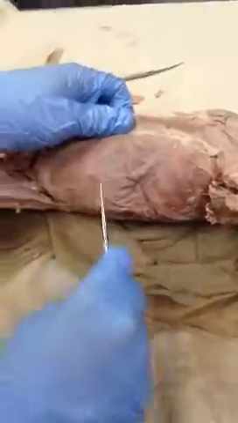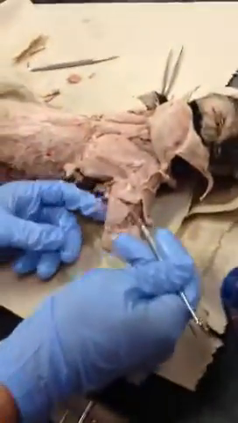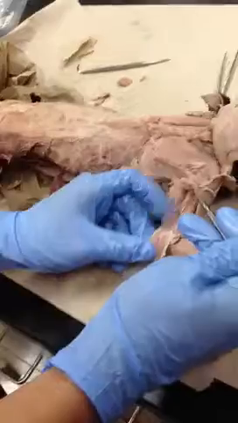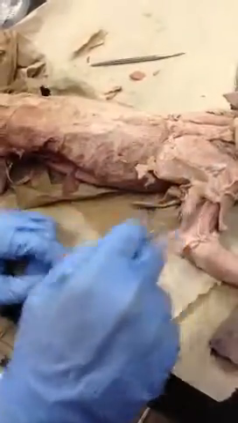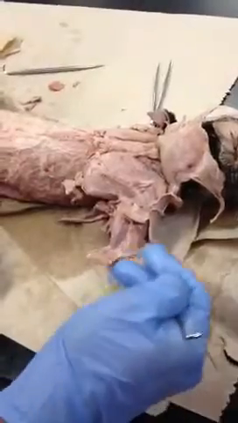So right here. The forelimb. Alright, the forelimb now. Move the trapezius away. And then this one that I'm pulling up, that's going to be the lateral head. You open the lateral head up.